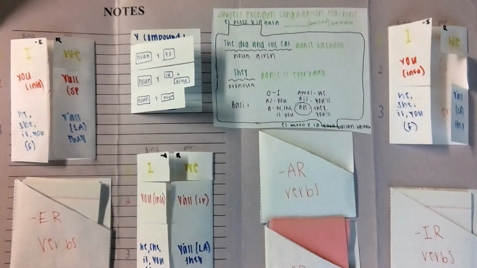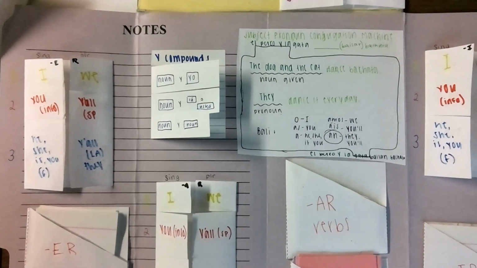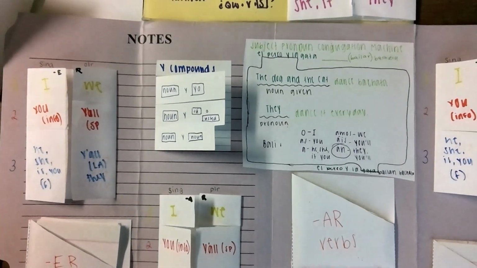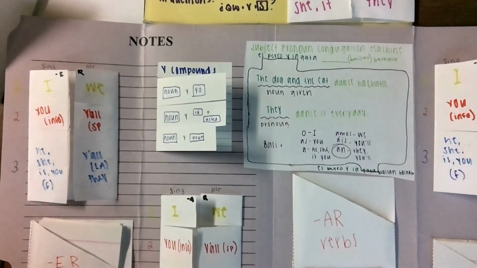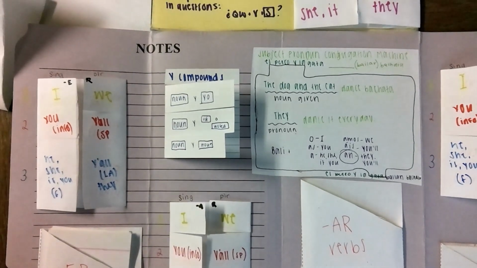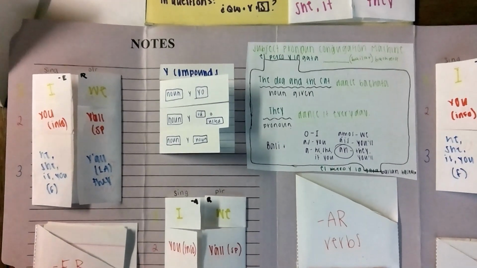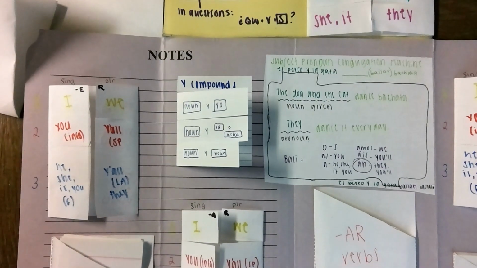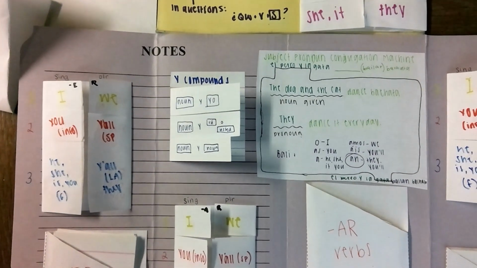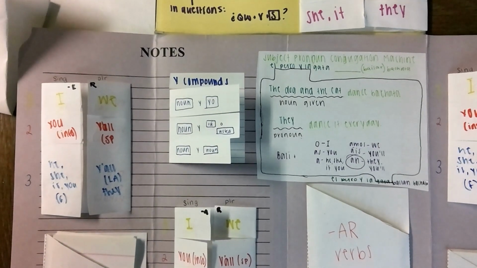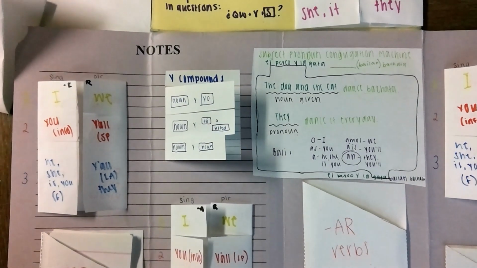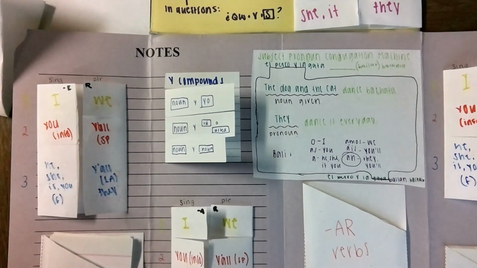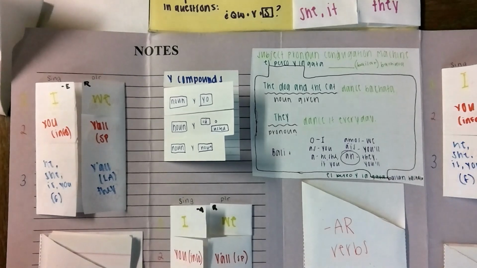And let's say you see an ER verb in the sentence, like comer, for example, and you look at your subject. So let's say my subject is los niños. Let's say I have in a sentence, los niños, a blank space, and then the rest of the sentence. And I'm supposed to fill in that blank space with comer.